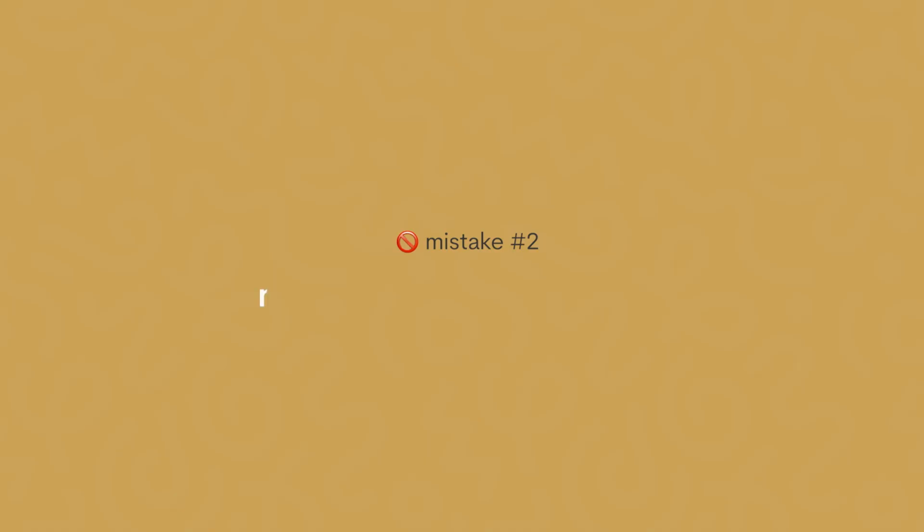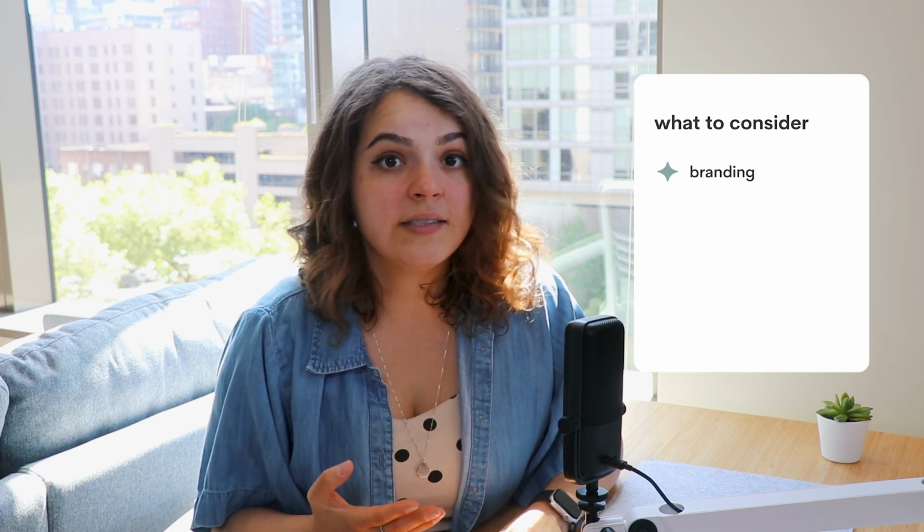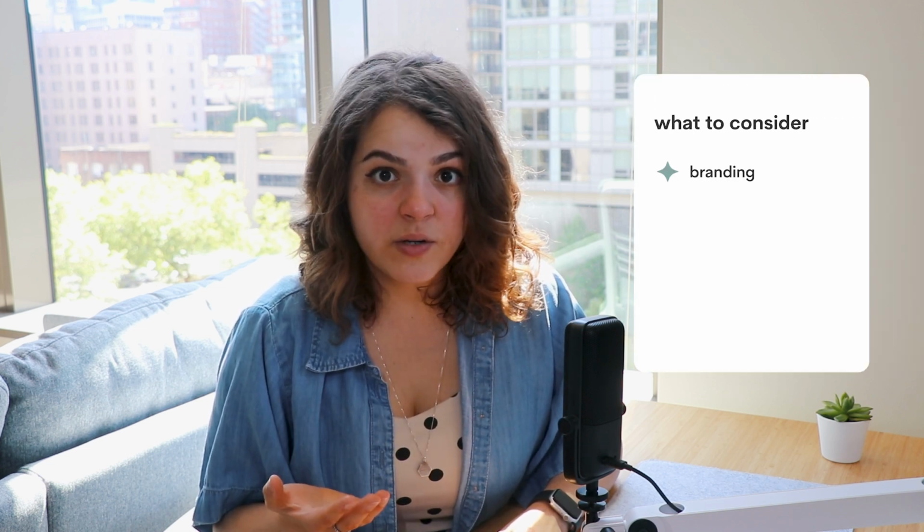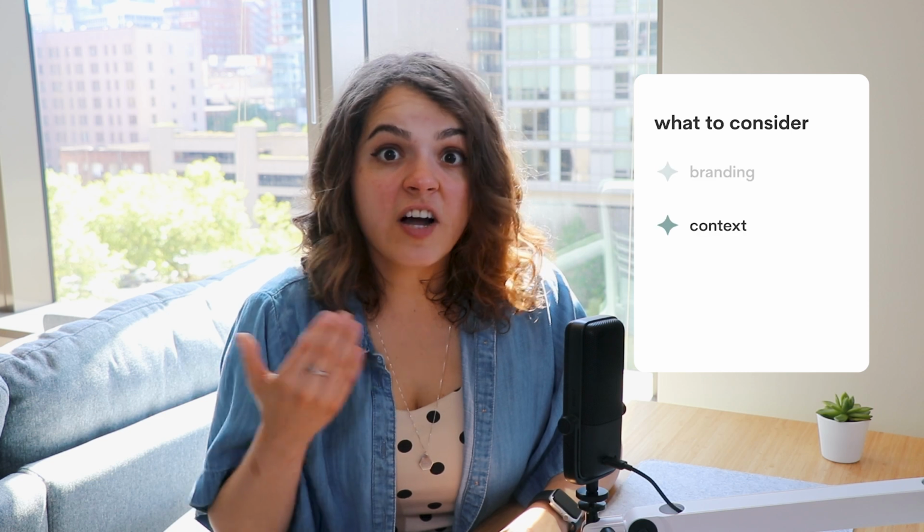The second mistake you don't want to make is not being mindful of color. Colors play a big role in design. It's not only about the aesthetic or the vibe. Colors alone, they express meaning. And that's why it's very important to make deliberate decisions. You need to consider the brand visual identity and the tone the brand wants to express. You need to consider the context.